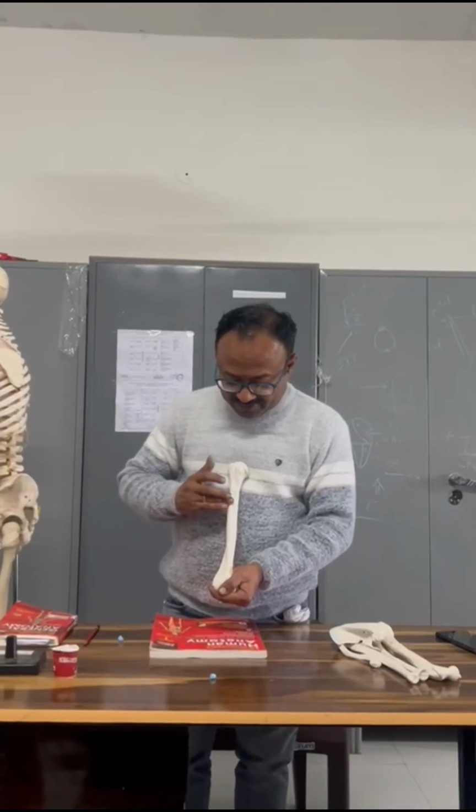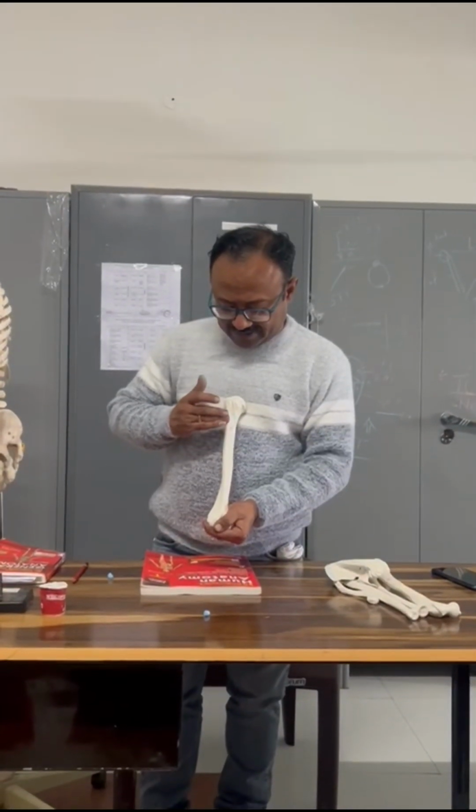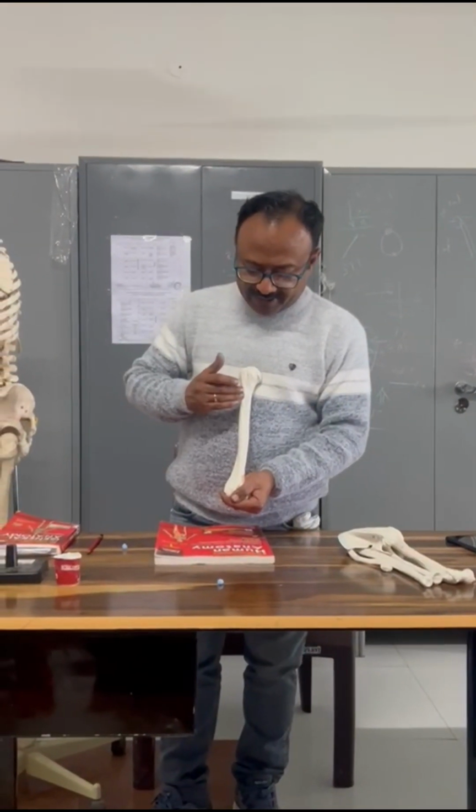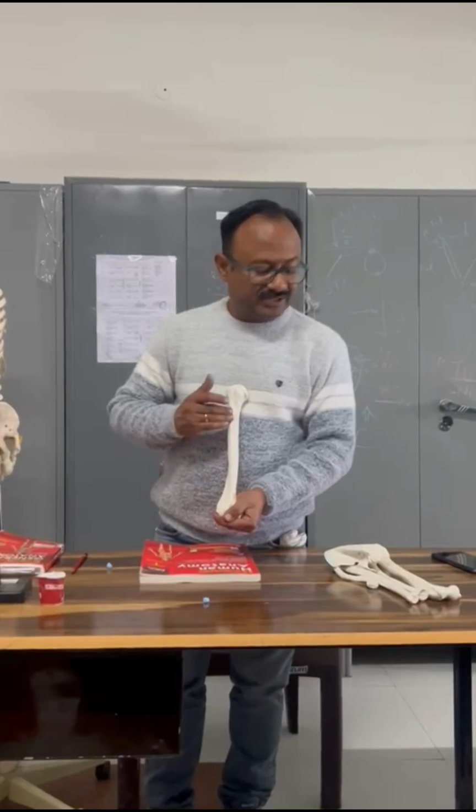So the anterior border continues as the lateral lip of the bicipital groove. The lateral lip of the bicipital groove continues into the anterior border and joins it.